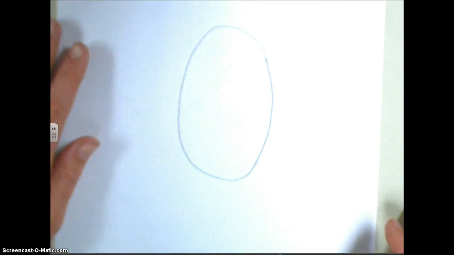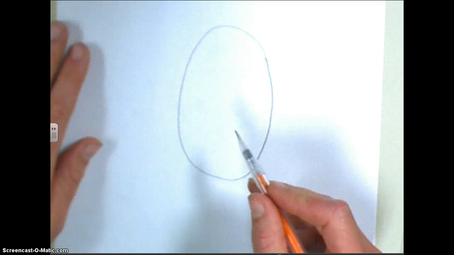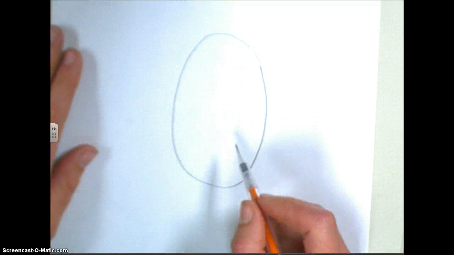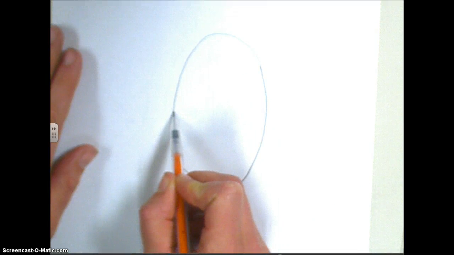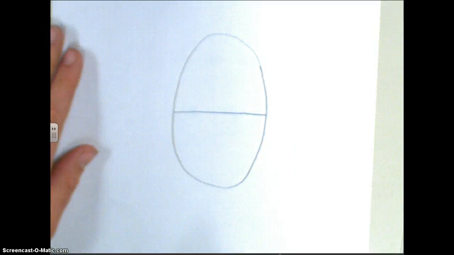Some of these lines will just be guidelines to show us where features go on the face, so you need to draw lightly. Now, we draw a few guidelines on here, and the first guideline is to go right in the middle of the oval and draw a line all the way across, right in the middle.